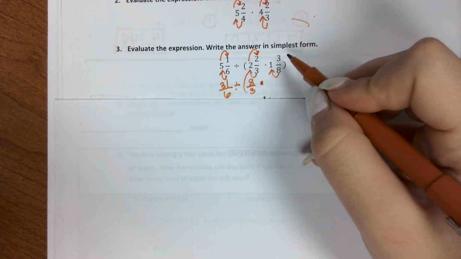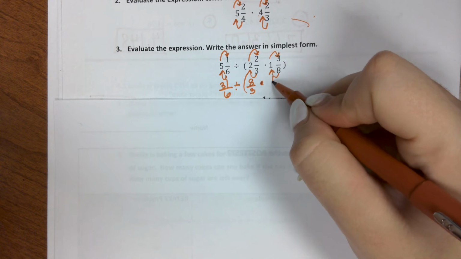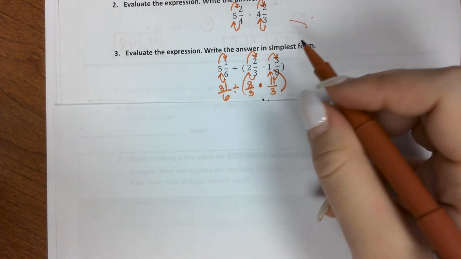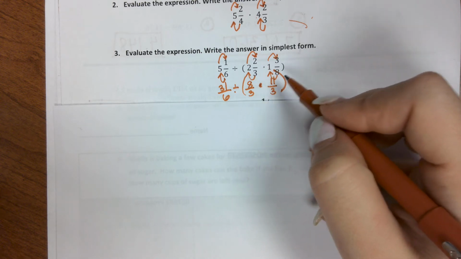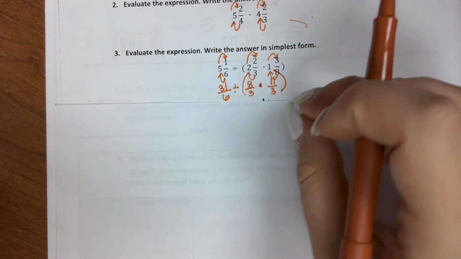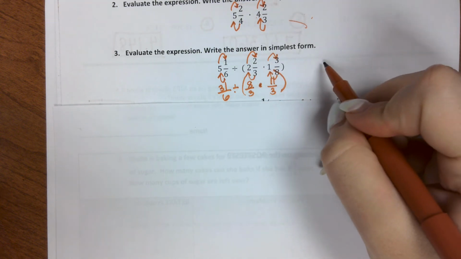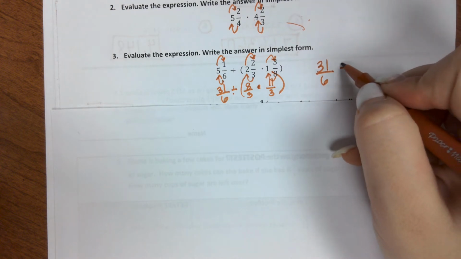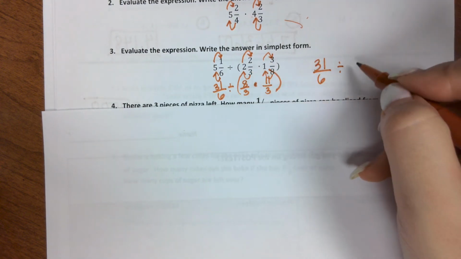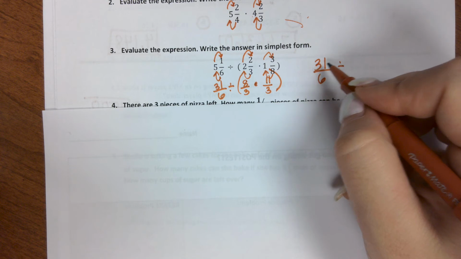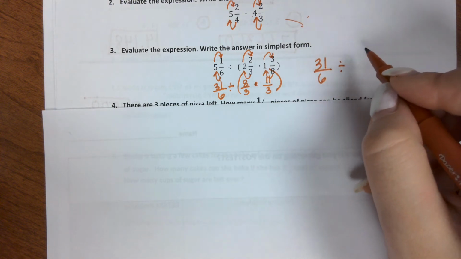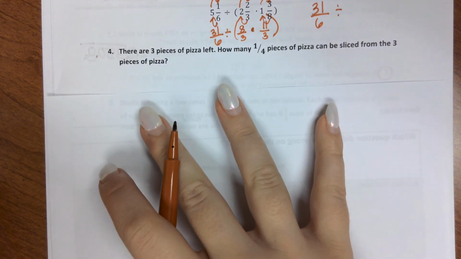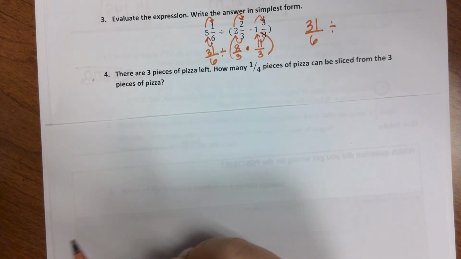8 times 1 is 8, plus 3 is 11. And then we've got 11 over 3. Okay, so when you get these, you're going to go ahead and do cross simplifying if you can. If not, then you can multiply straight across, and then you'll have 31 over 6 divided by the answer to this question. So that means you'll have to do keep, change, flip, and then you'll have to cross simplify from there. Okay. Alright, number 4 says there are 3 pieces of pizza.